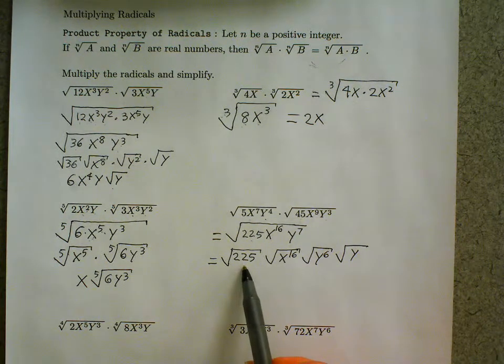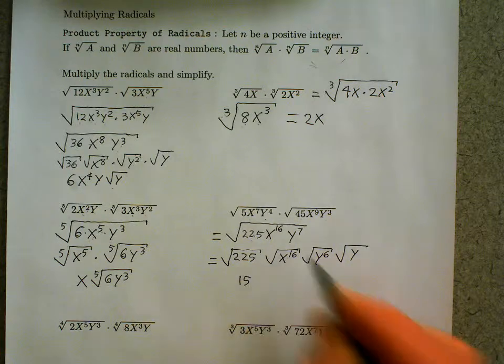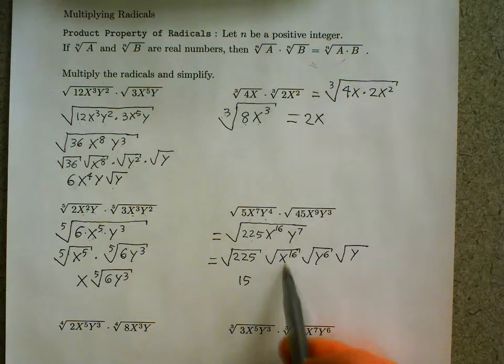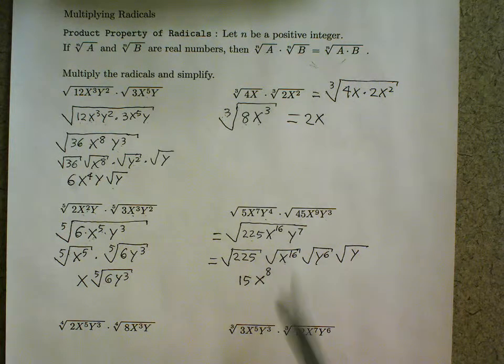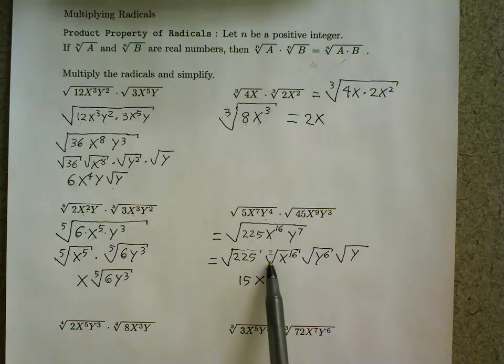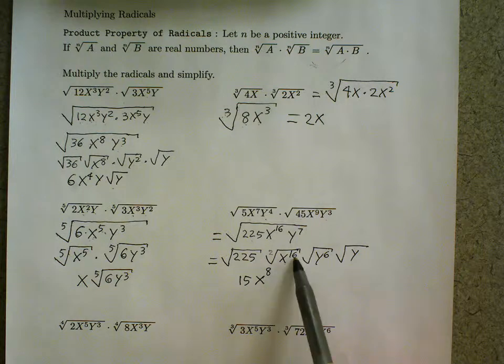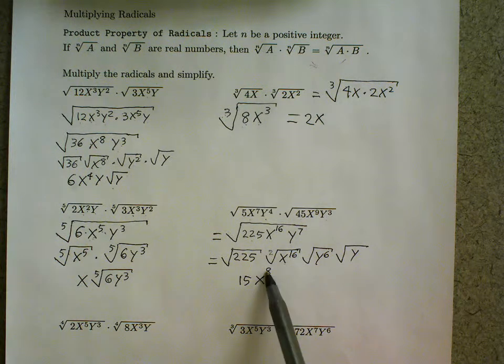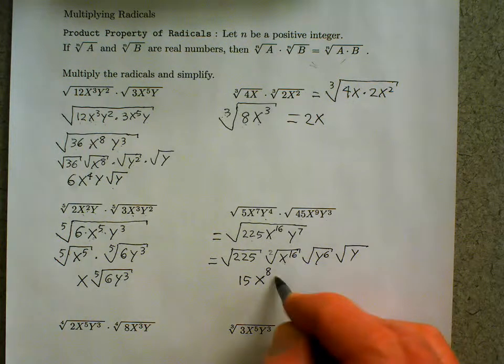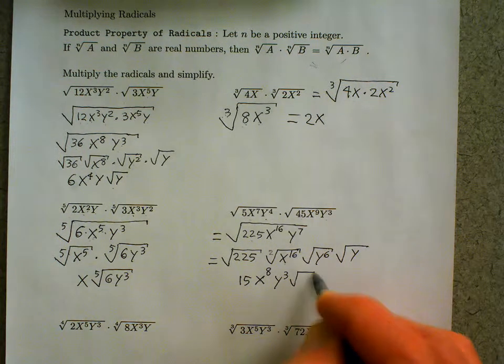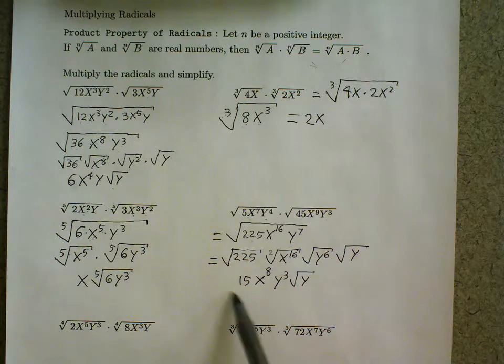The square root of 225 is 15. The square root of x to the 16th is x to the 8th. Remember, the index of a square root is 2. So when simplifying the square root of x to the 16th, it's x to the 16 divided by 2, or x to the 8th. And similarly, the square root of y to the 6th is y to the 3rd. And then we also have a square root of y. So this is our final result on that one.